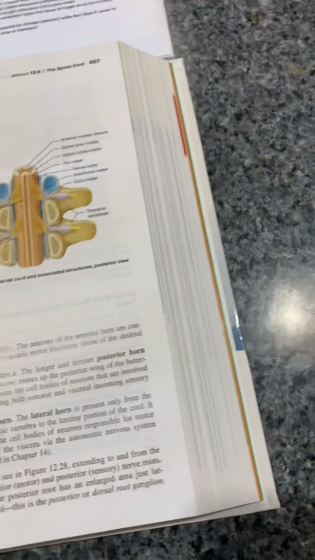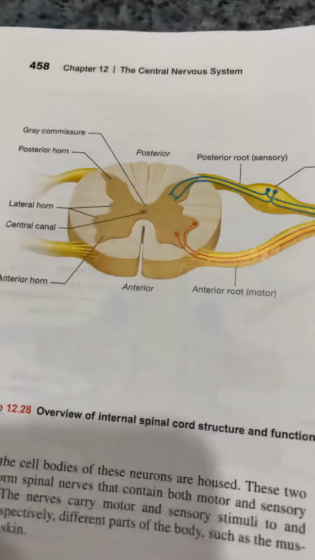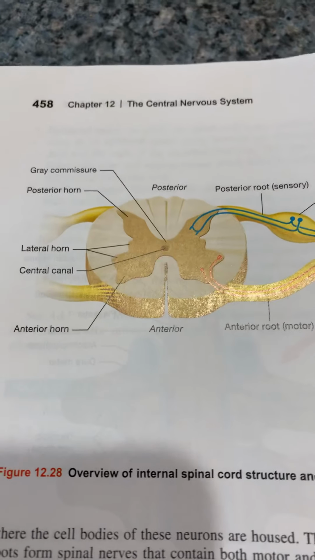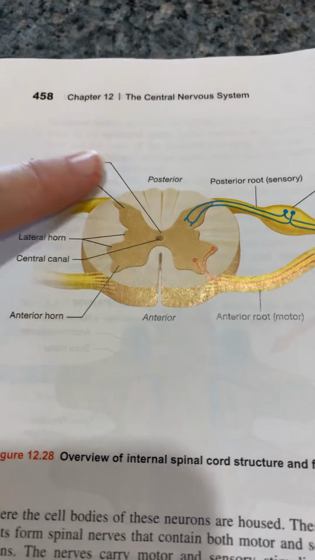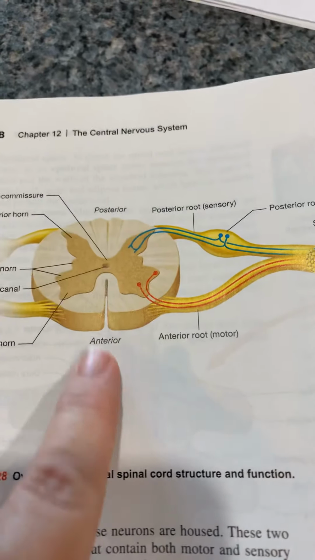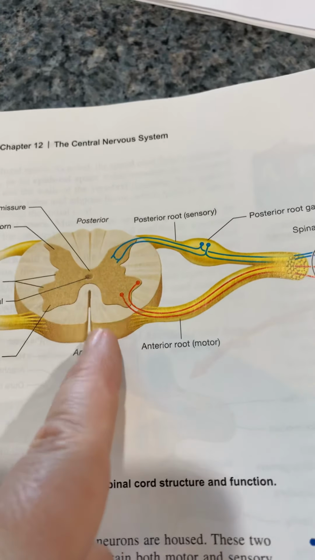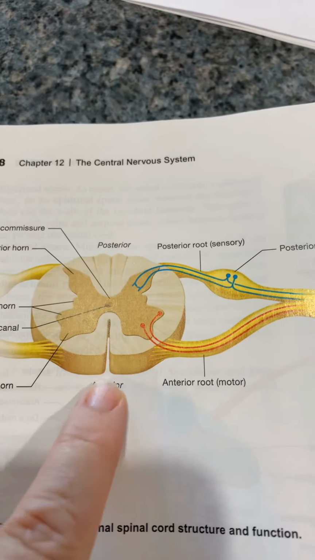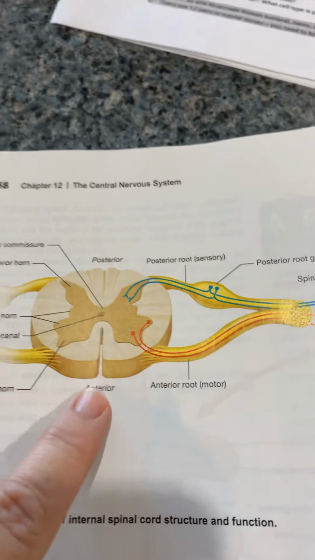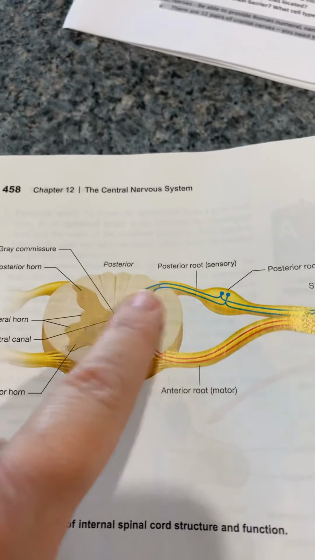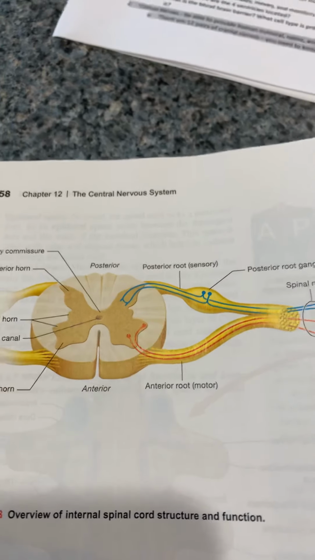There's probably a better cross-section right here over on page 458, and this gives you a little more. They call these horns. So how do you know if you're looking at the front or the back of the cord? Look for this big fissure right here. That's called the anterior median fissure, and that's the front of the cord. And then you've got these horns on the gray H: the anterior horns, the posterior horns, the lateral horns.